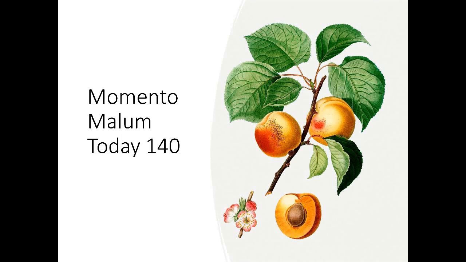Despite the relatively short growing season, Canadian farmers produce a wide range of fruits. The apricot is among these fruit species. For this episode, we'll be covering the genetic diversity of a great many cultivars of apricot from across the world. Let's get started.